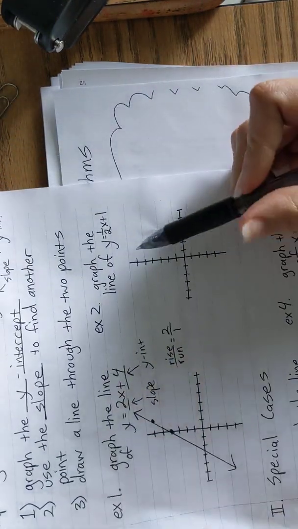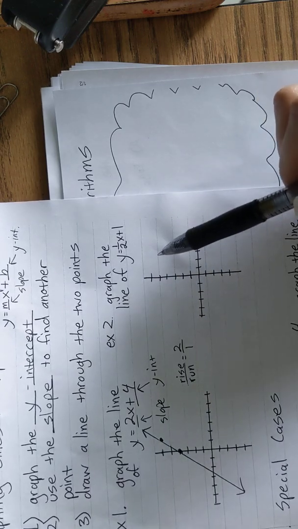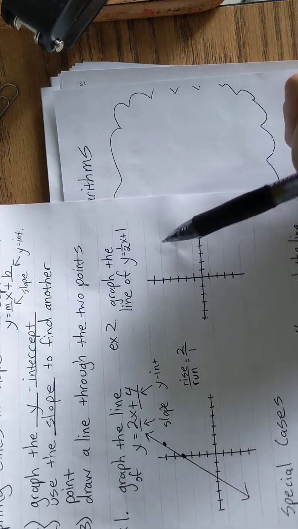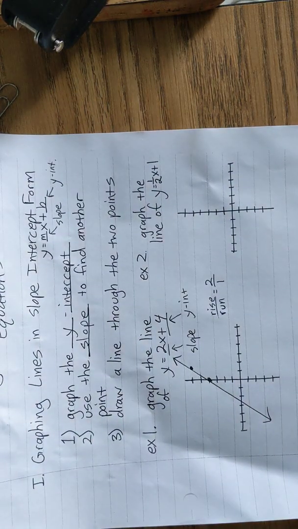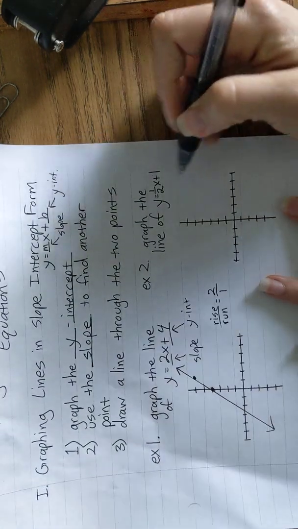All right, so then I go to the next one. Actually, you guys are going to try to do this one on your own. So pause the video, see if you can figure out how to graph that, and then come back and see if you did it right. All right, so let's see if you did this right.